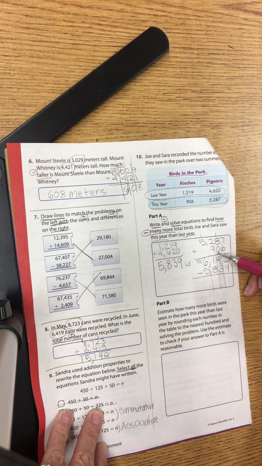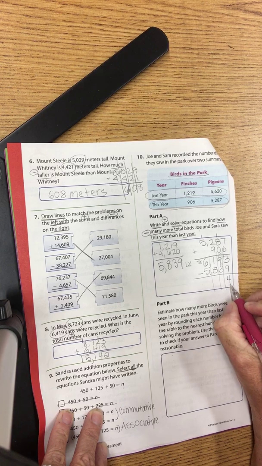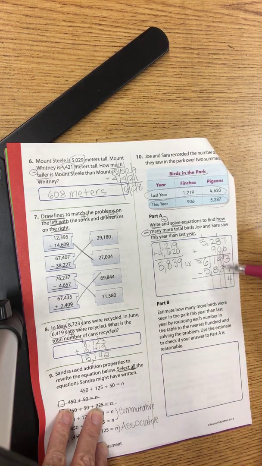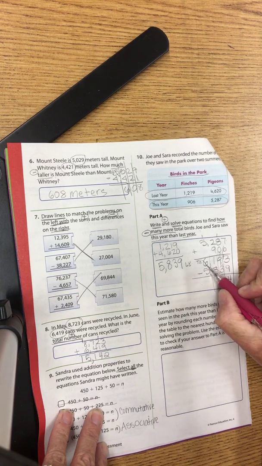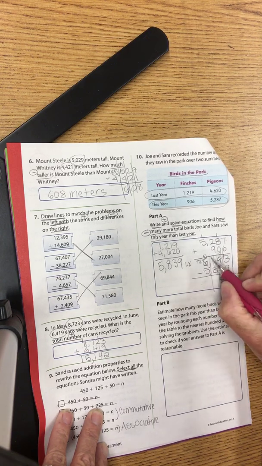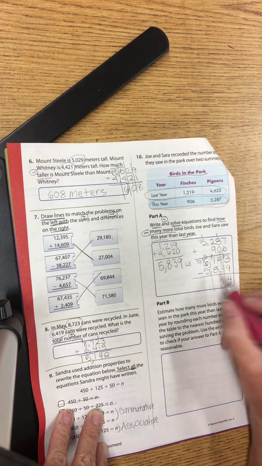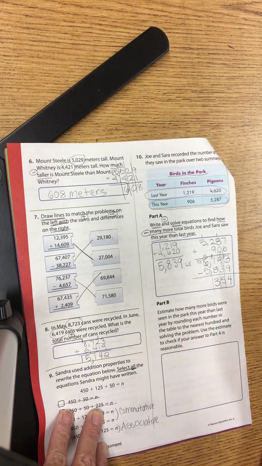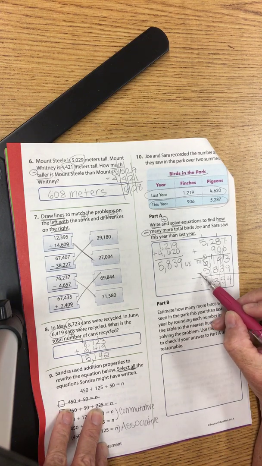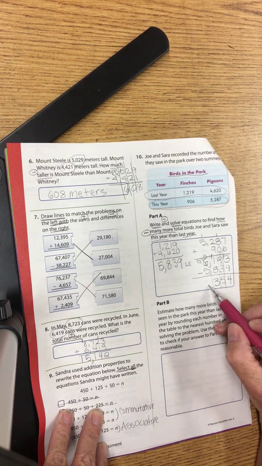Borrow 1 from the 9, we get 8. Carry the 1 over. 9, 10, 11, 12, 13. 13 minus 9 is 4. 8 minus 3 is 5. I can't take 8 from 1. I'm going to borrow from the thousands, make that a 5. Okay, so now I have my 10 hundreds over here. 11 minus 8: 8, 9, 10, 11. I counted up and tapped 3 times, so 354. Because 5 minus 5 is 0, I don't need to write my 0 here.